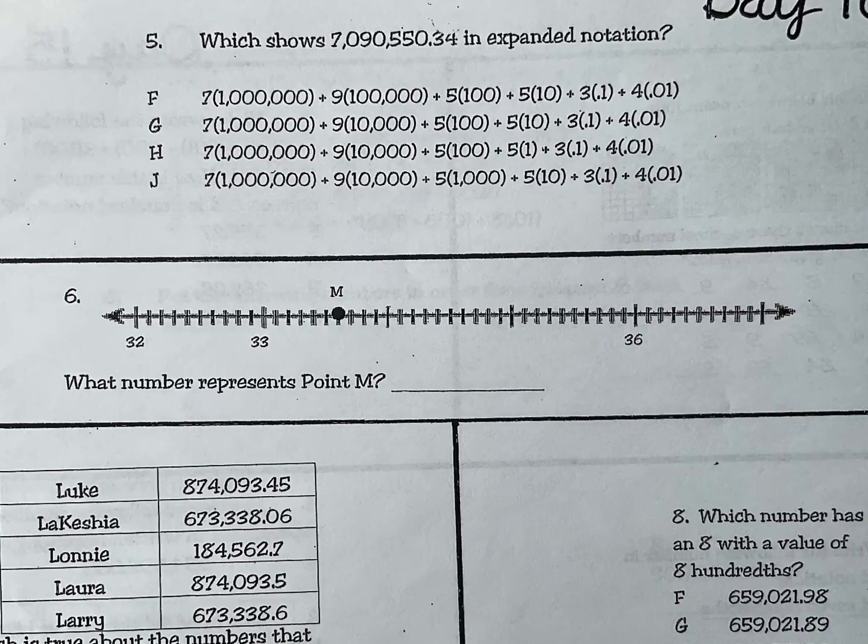Okay, number your whole numbers first. Make sure you're numbering just like Miss Anderson. Okay, you're going between whole numbers, so it's going to be tenths. So if this is 32 and 1/10, 32 and 2/10, and you're going to tell me what number represents point M.